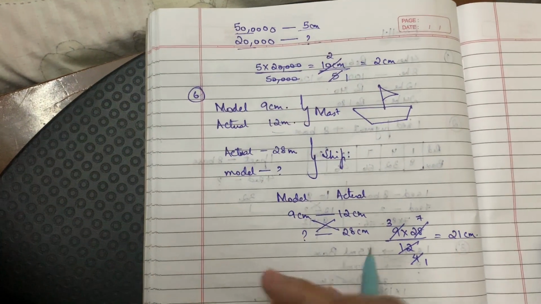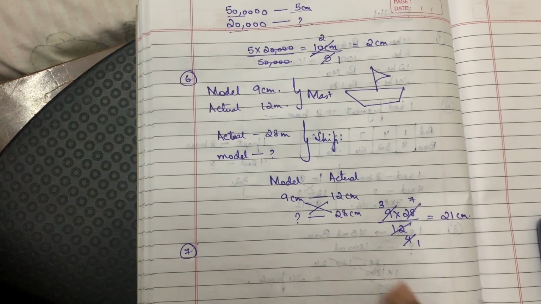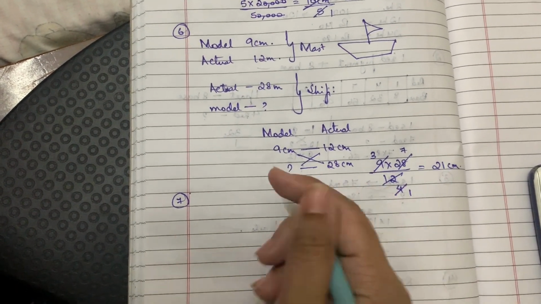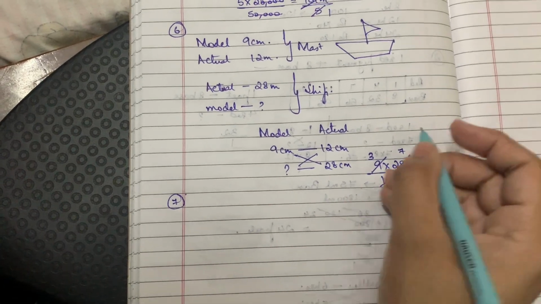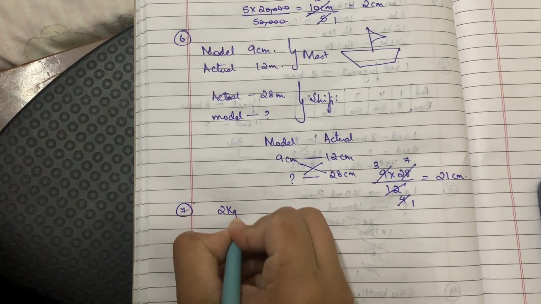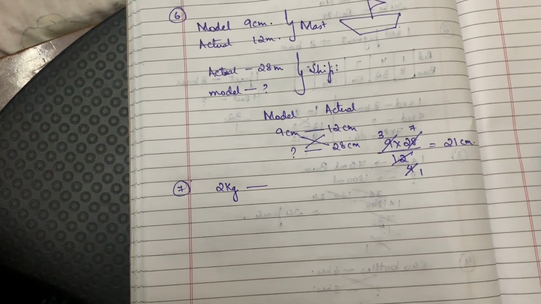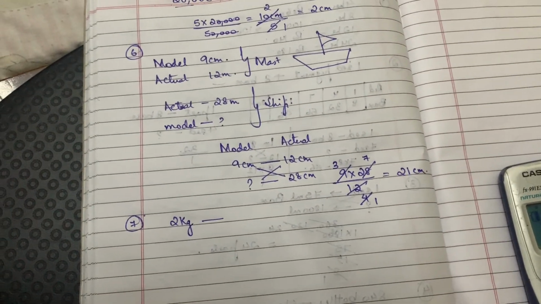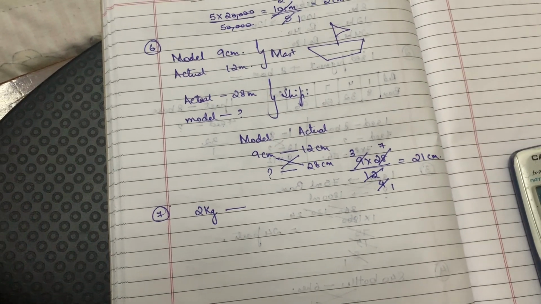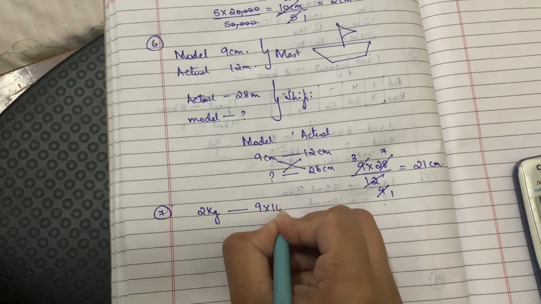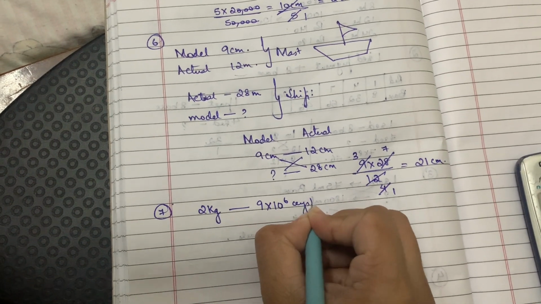Going to the 7th question, it says that suppose 2 kg of sugar contains 9 into 10 to the power 6 crystals. 2 kg of sugar is containing... I'm not writing sugar and everything, because usually 1 mark, 2 mark questions don't give you for higher marks something like that. Okay, so for 2 kg it is 9 into 10 to the power 6 crystals.